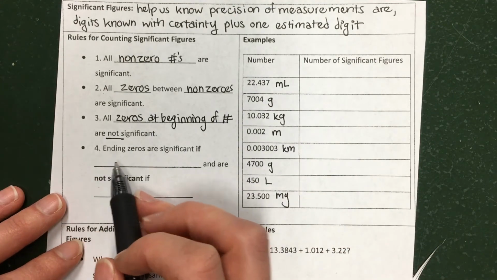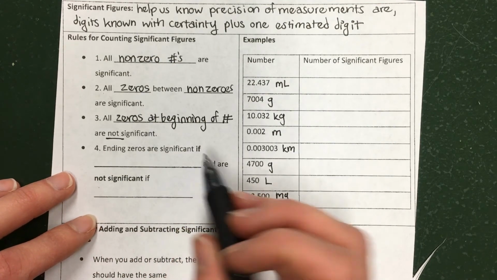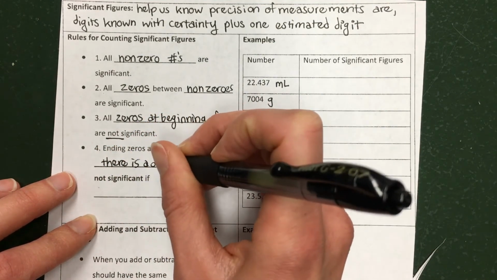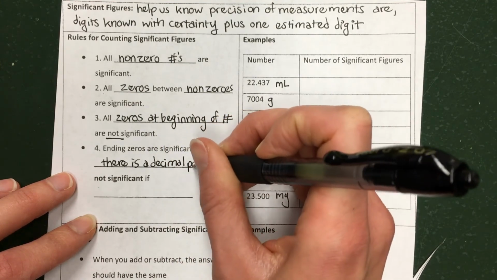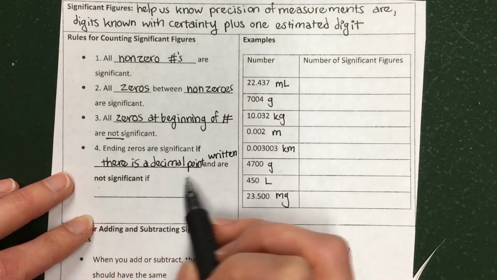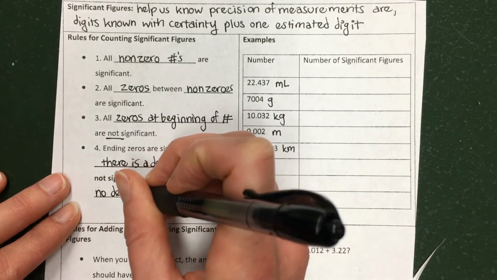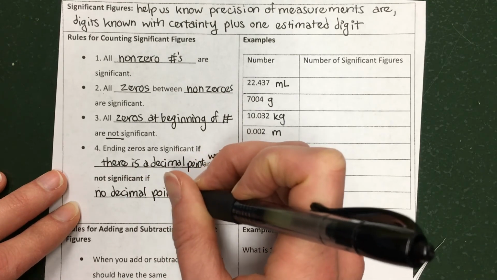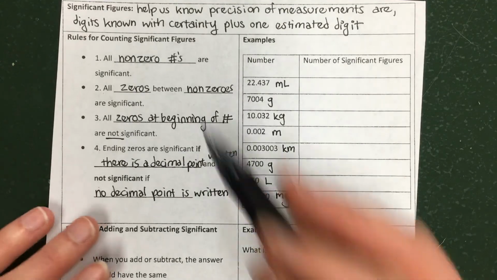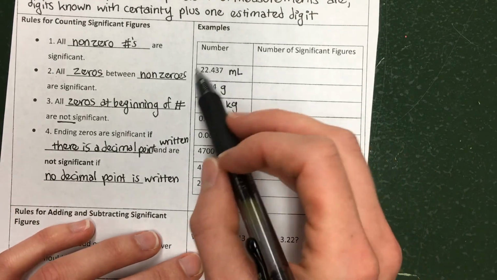Okay, it gets a little bit tricky if we're talking about ending zeros. So zeros at the end of a number are significant if there is a decimal point present, and one that's actually written. Okay, so they're significant if there's a decimal point written, and they're not significant if no decimal point is written. Okay, so to show you how these rules work, we're going to go through these examples, and we'll figure out how many significant figures there are in each of these measurements.